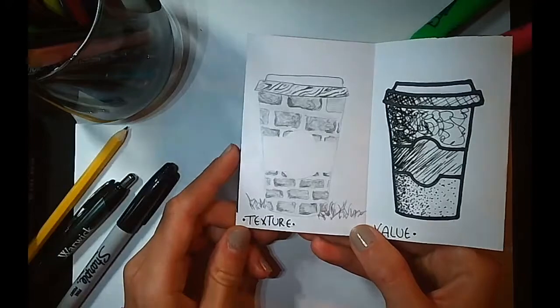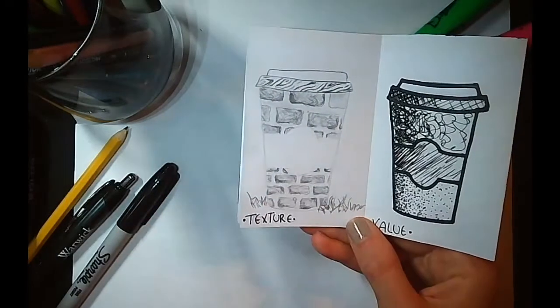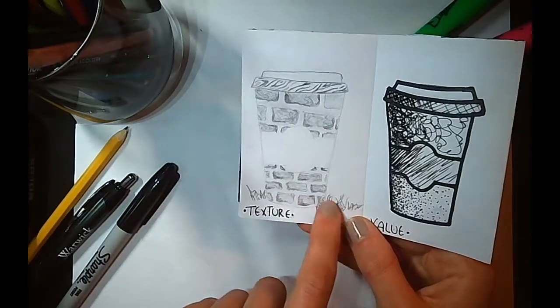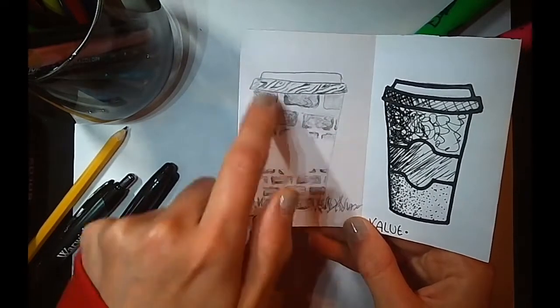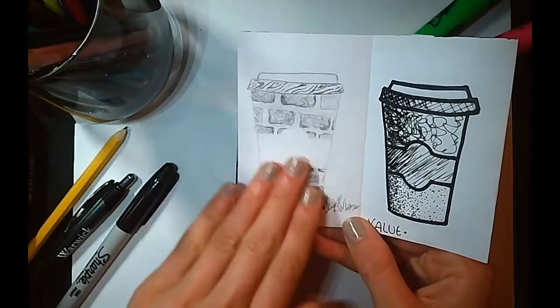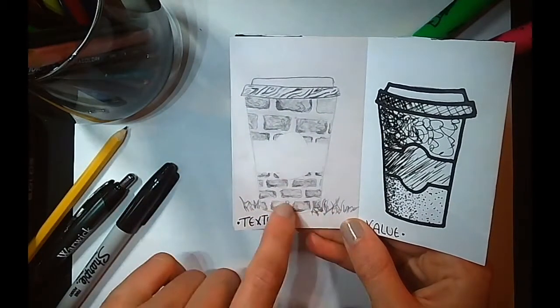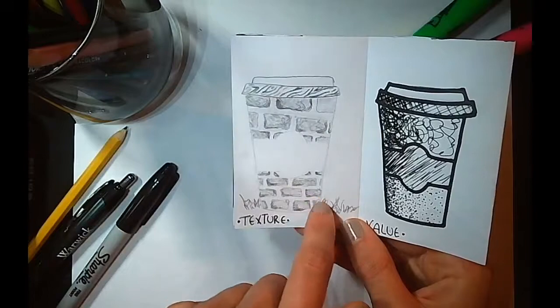Then here is my texture element. I did a brick wall. We know that coffee cups aren't covered in brick walls, but I wanted to be creative with it. And I added some grass texture and some wood texture. So I used different textures. To push this further, I could go in and add some color into the bricks.